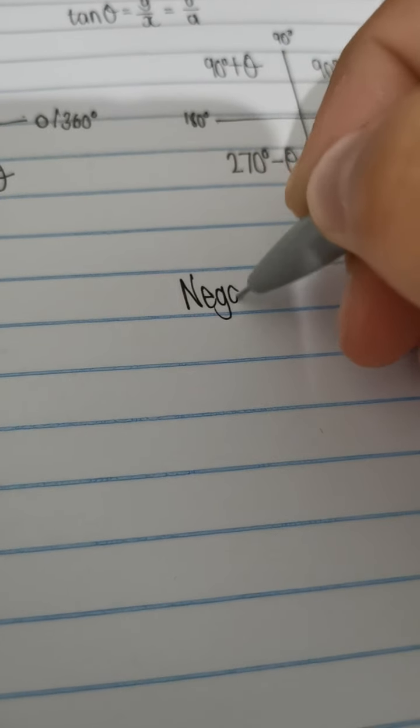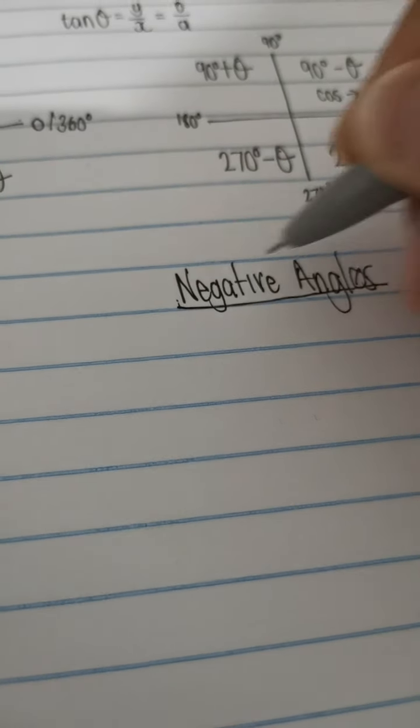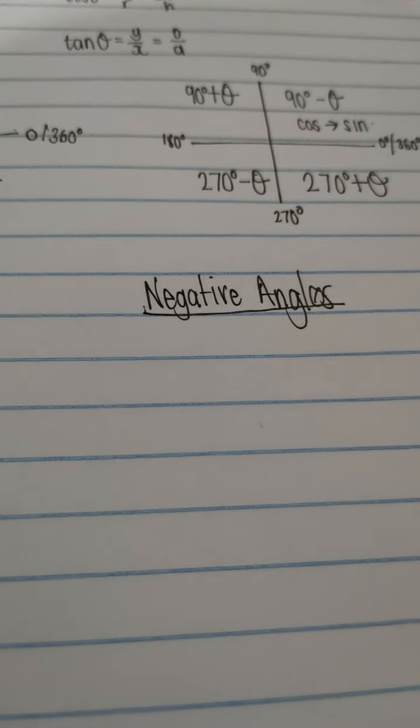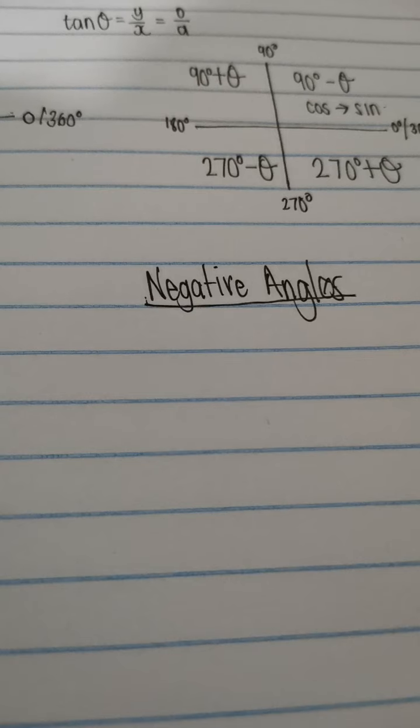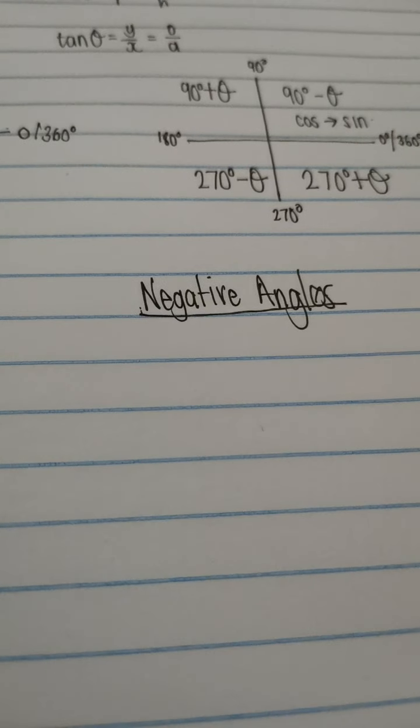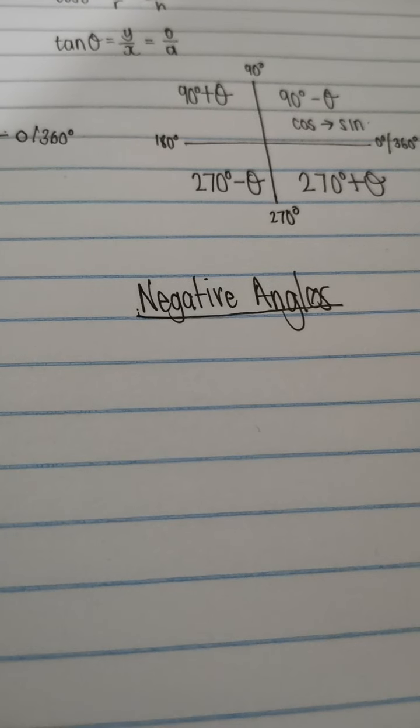Another thing that I should mention is negative angles. Now there are different ways of working through negative angles. I'm a very methodical person, and so I like to see methods as to what's happening in my sum.